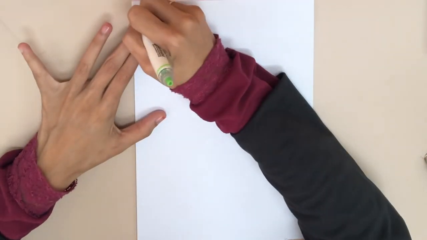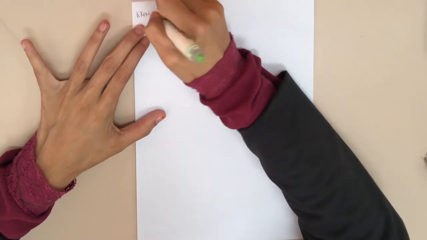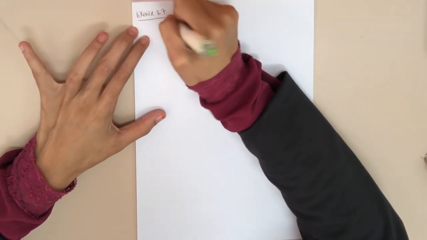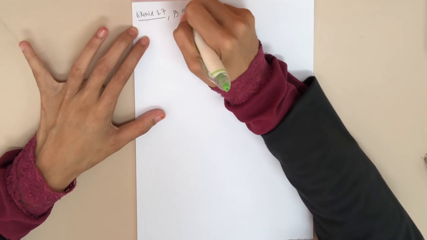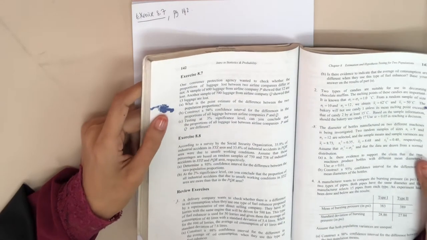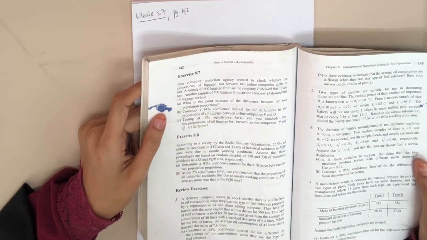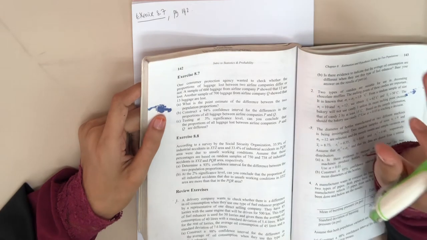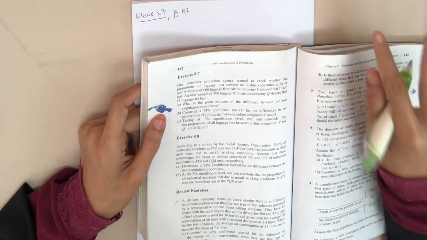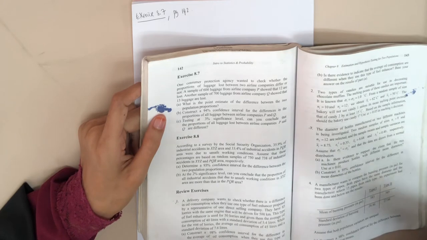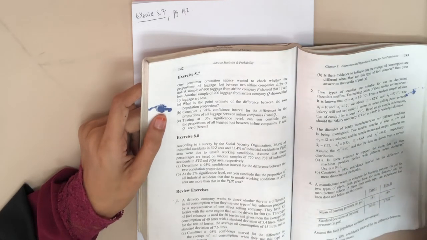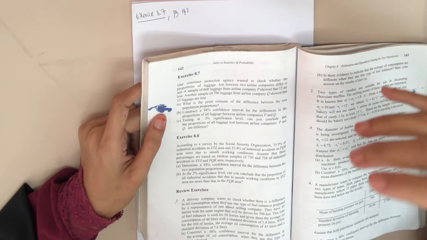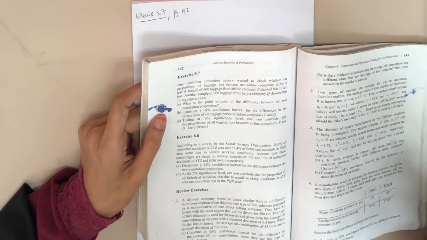So now I will go to the exercise, and this will be the last one for this chapter, exercise 8.7. The question here is: a consumer protection agency wanted to check whether the proportions of luggage lost between two airline companies differ or not. So class, the keyword here is loss. The characteristic that we want to identify here is the loss. How many losses?